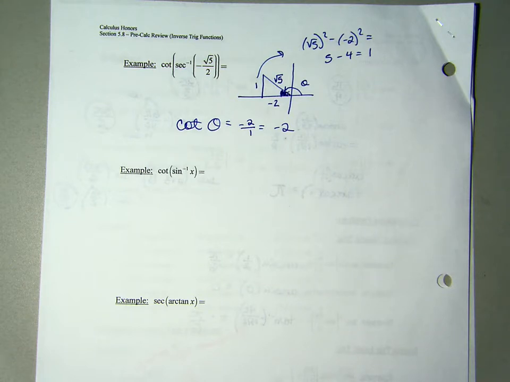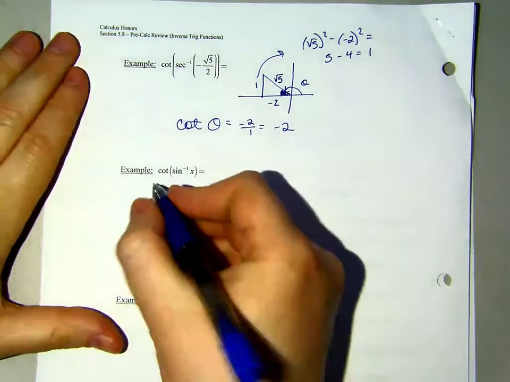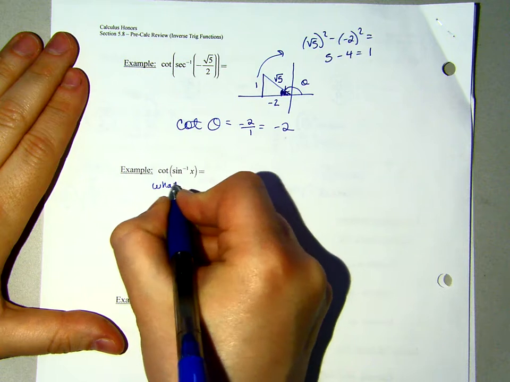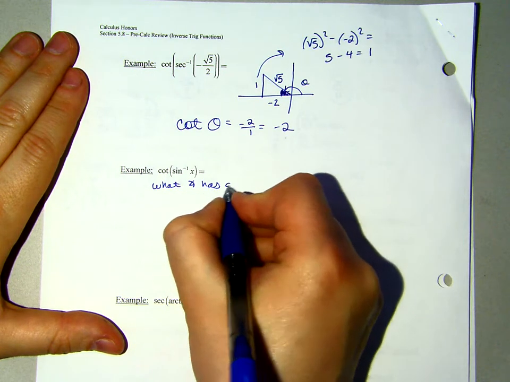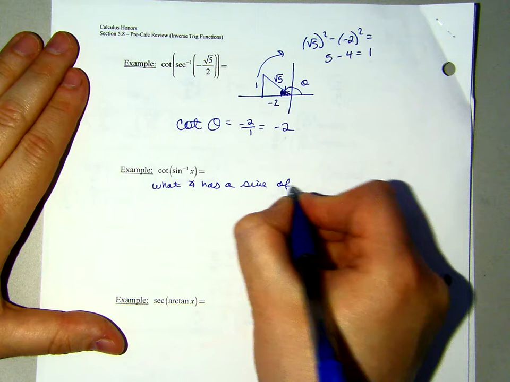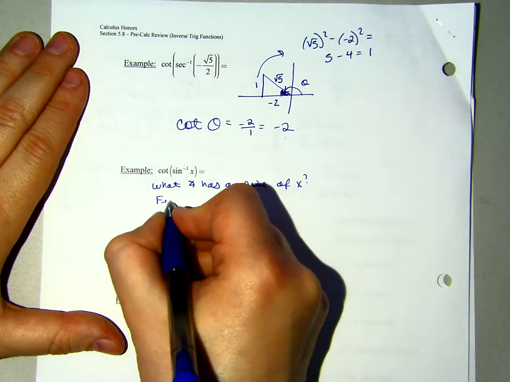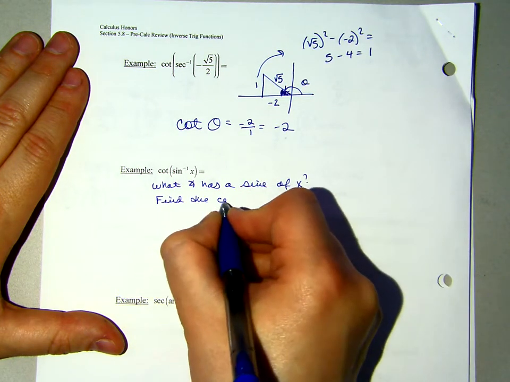The real reason we went through these two is because these maybe won't show up too much, but the last two are actually pretty important. The cotangent of the inverse sine of x. Does this sort of look like the previous problem, where there's inverse trig inside trig? This is like saying, what angle has a sine of x? Find the cotangent of that angle.